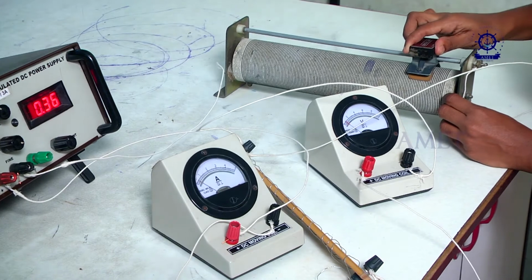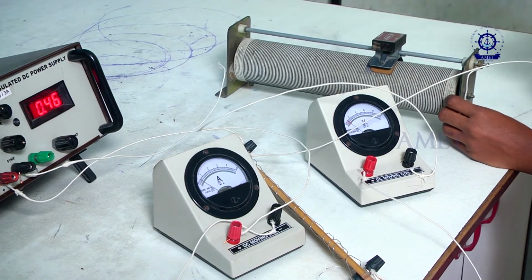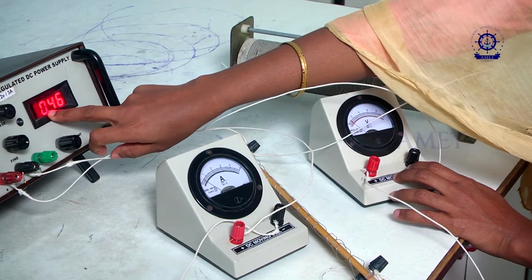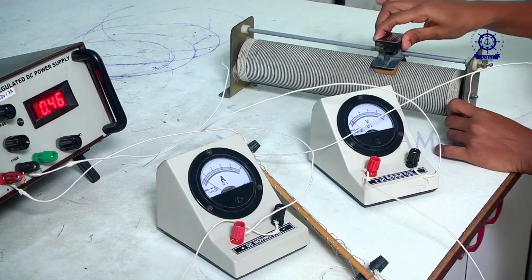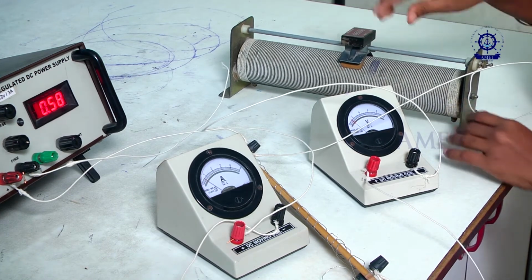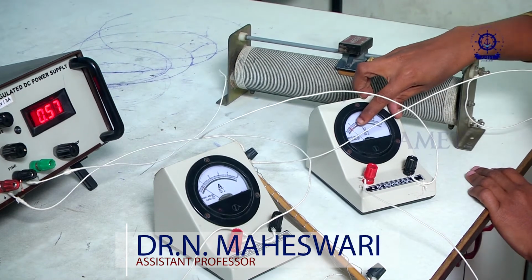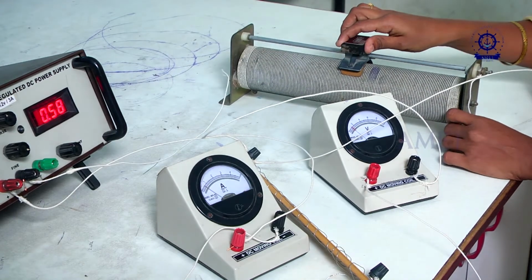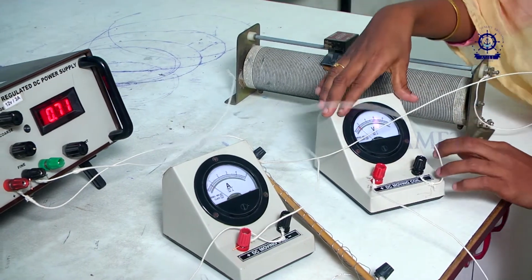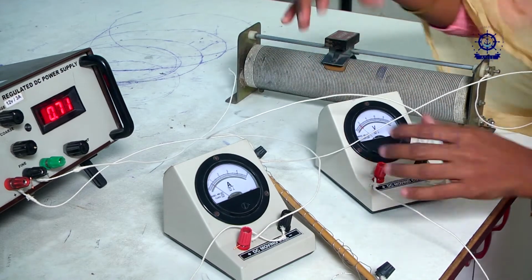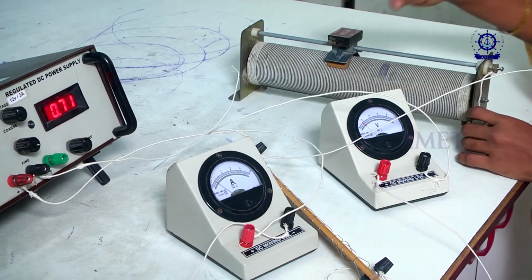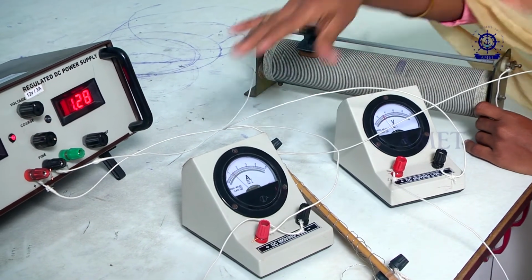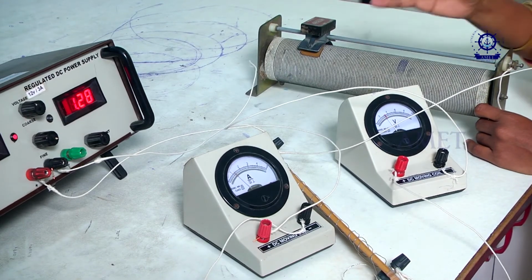Next time we have to adjust the rheostat, then the voltmeter reading is now 0.8, the ammeter reading is 0.46. Next time we have to adjust the rheostat a little bit. Now, the voltmeter reading is 1, the ammeter reading is 0.57. Repeatedly we are adjusting the rheostat, taking the voltmeter reading and the ammeter reading. So, we have to fix the rheostat up to 10 values and get the voltmeter and ammeter readings. The experiment is repeated up to 10 readings.